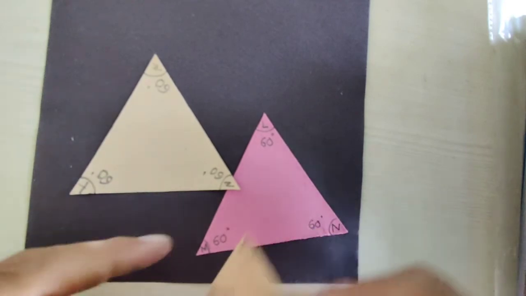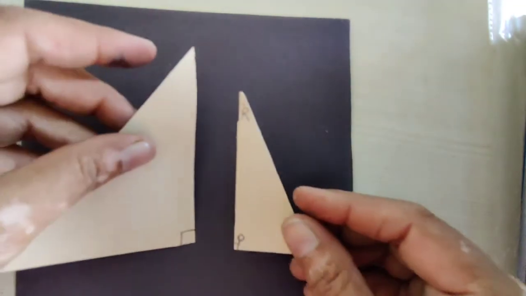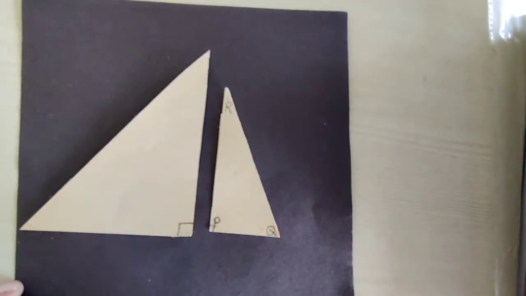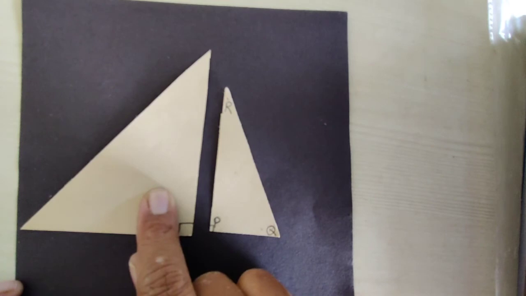Okay, students, now let me show you one more triangle. Look at these triangles, students. What could you say about them? This is the right angle triangle.